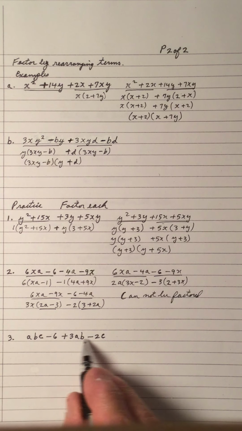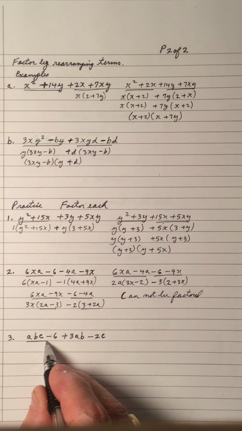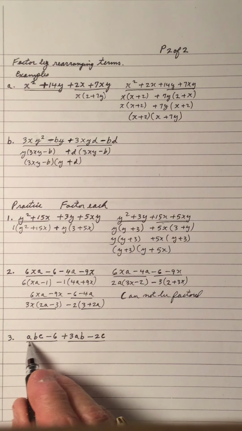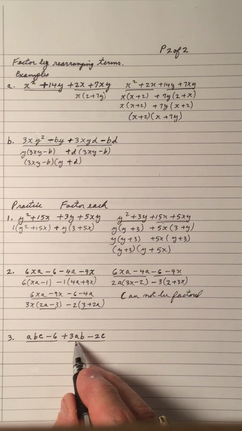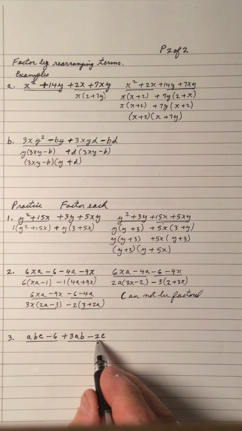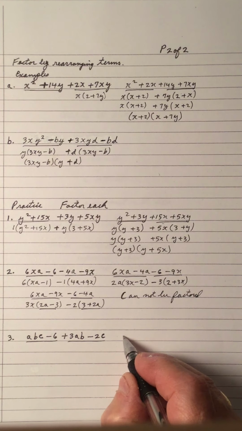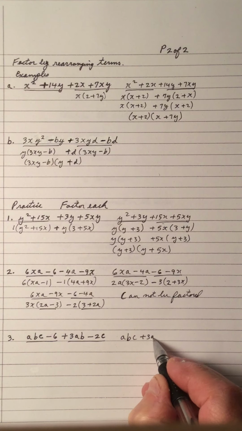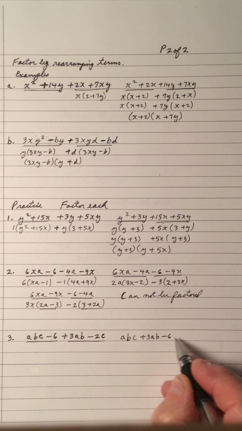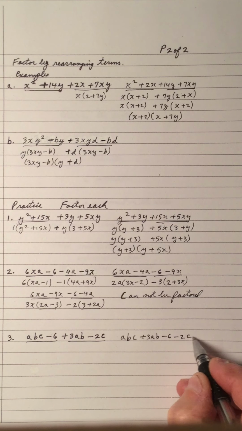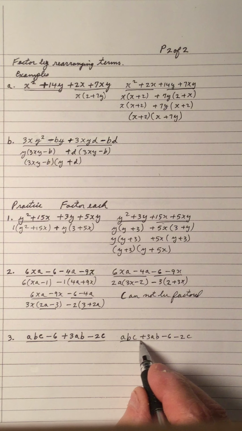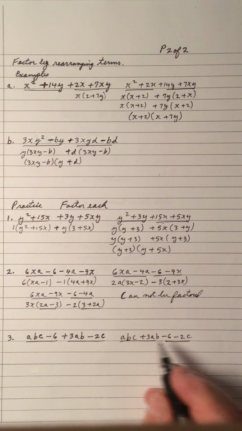Number 3. Let's see what happens here. Break it up into two terms. ABC, 6, nothing common. And we got a 3AB and 2C, nothing common. So we have to switch the 3AB first, minus 6 goes second, with the negative 2C. So I switch these two around to see if this works. So there's first two, second two.